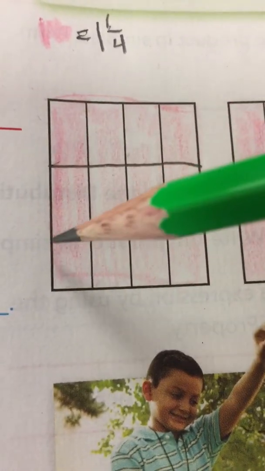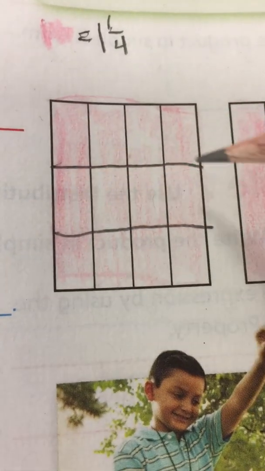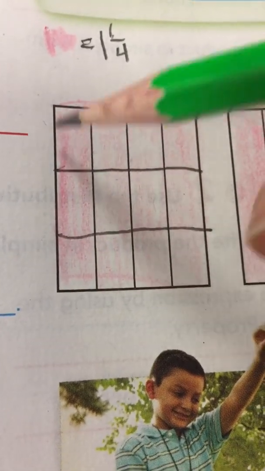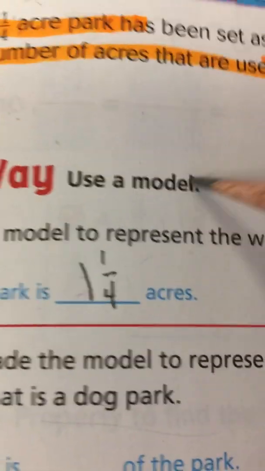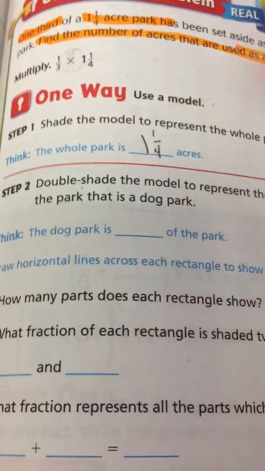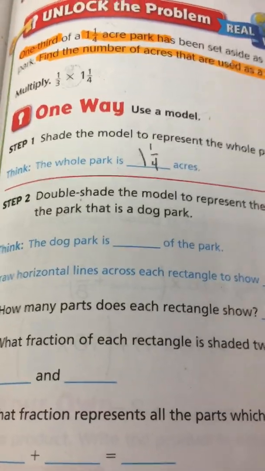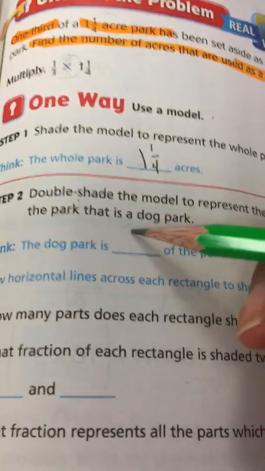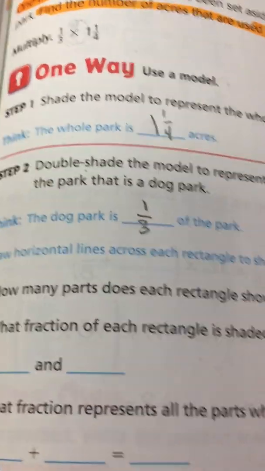So 1, 2, 3. You see that? We have 1, 2, 3. We fractioned it off into thirds. Now we need to do that to this side too, because you can't do it just to this side, you have to do it to this side as well. 1, 2, 3. You have 1, 2, 3. Okay. So think. The dog park is 1/3. It's only 1/3 of the park.